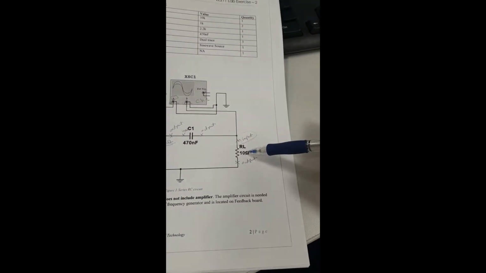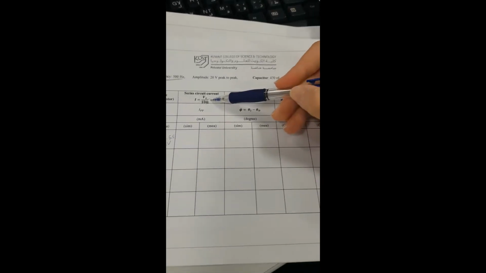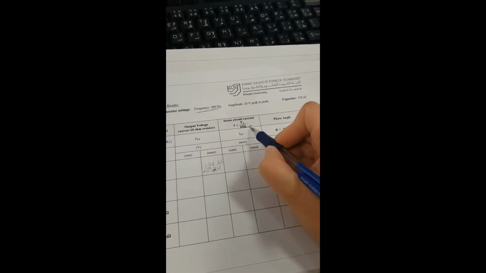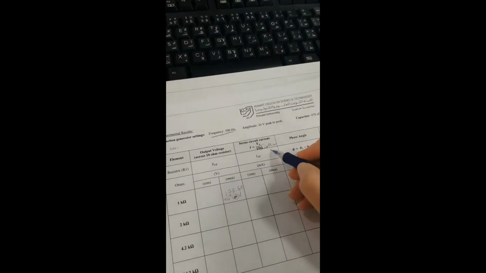If in our experiment the R load is, for example, 100 ohm, then we will divide by 100. So this is the value of the R load. Based on what? On Ohm's law.